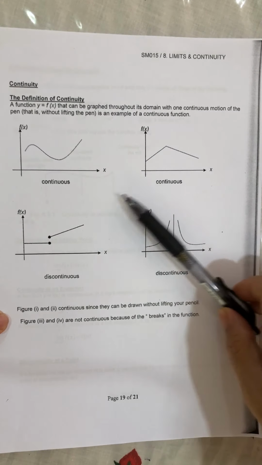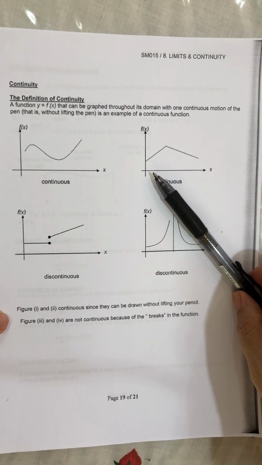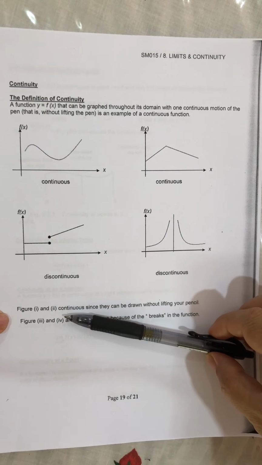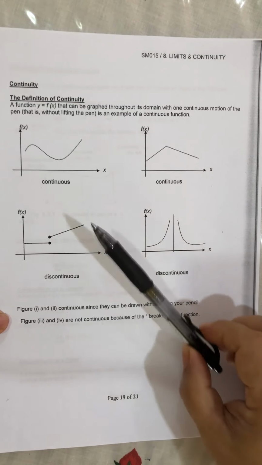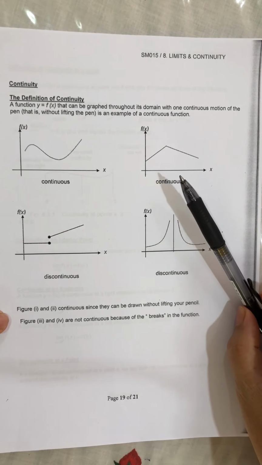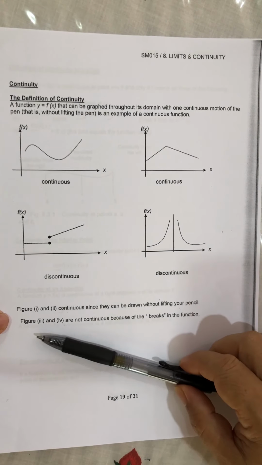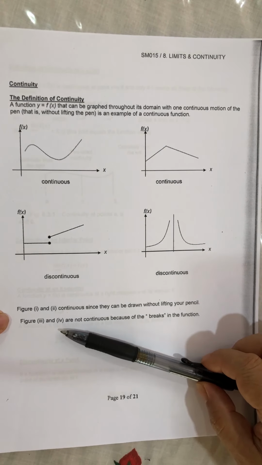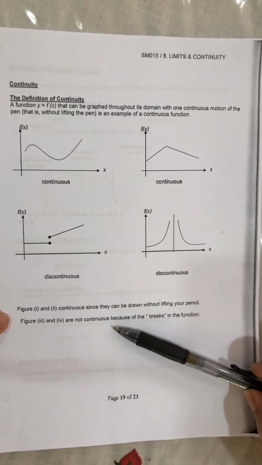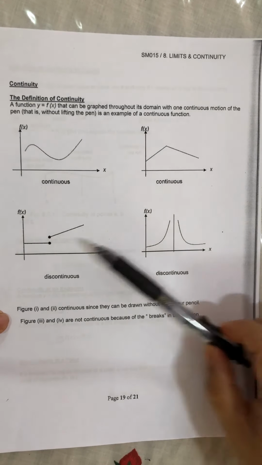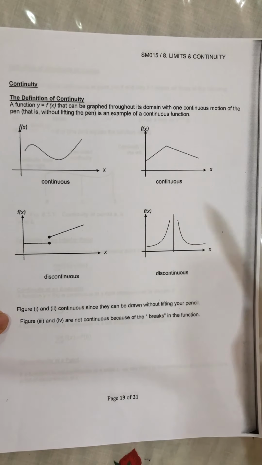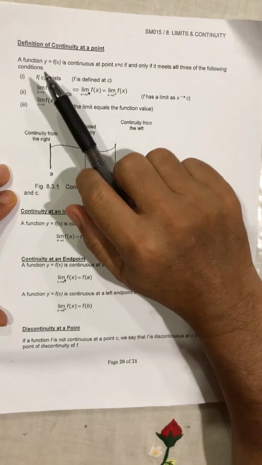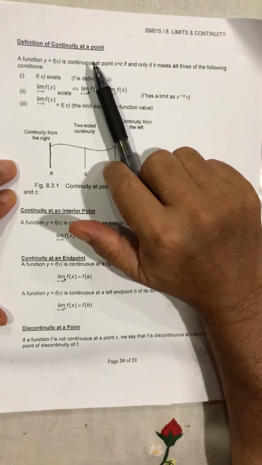From the graph above, we can see that figure 1 and figure 2 are continuous since they can be drawn without lifting your pencil. Figure 3 and figure 4 are not continuous because of the breaks in the function. Now we look at the definition of continuity at a point.